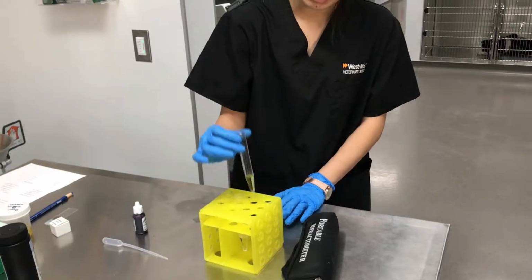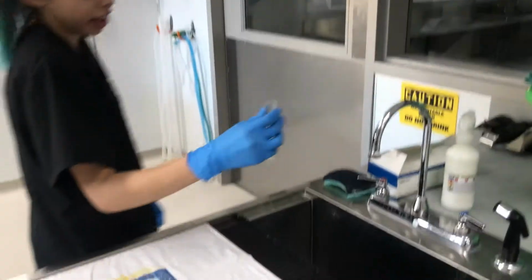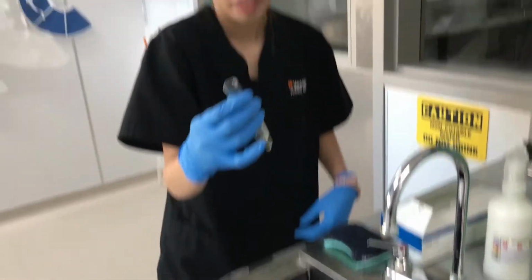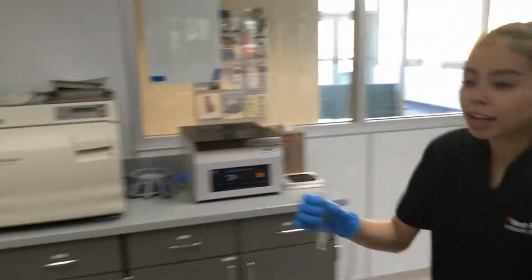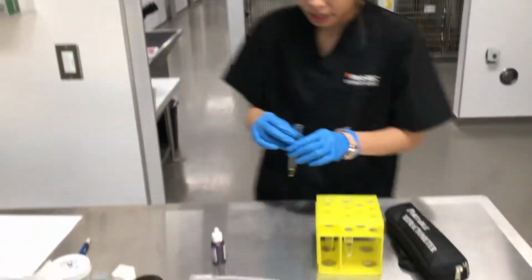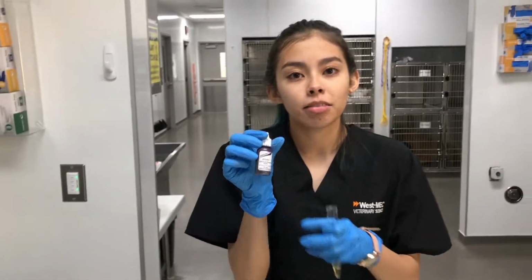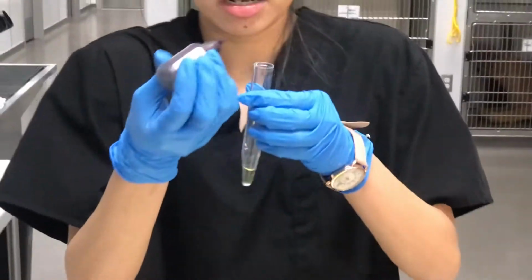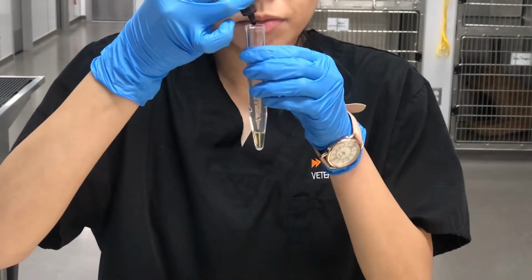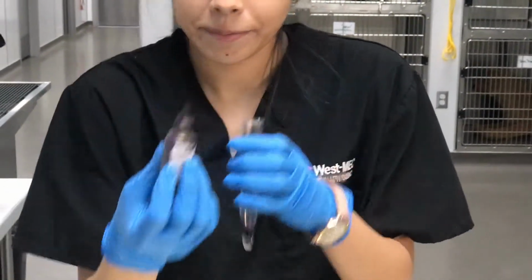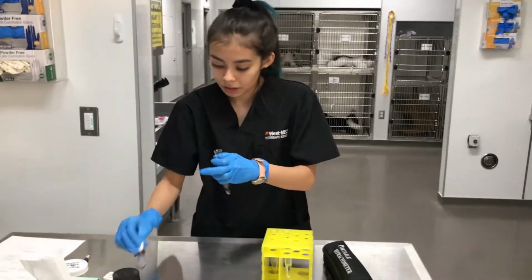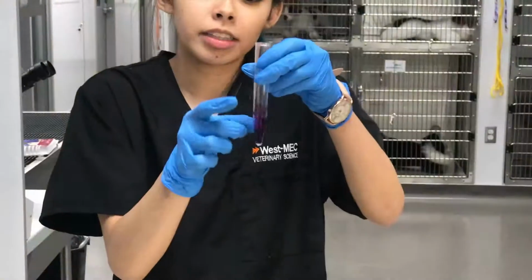So coming back over, the next step will be to decant the urine sample. So I'm going to come over to the sink, and I will do a quick motion. Okay, so once I'm done with this, I'm going to come back here, and I'm going to add the urine sediment stain into my urine sample. So all I need is one drop. Okay, so I'm going to close this back. So I'll kind of flick this so it can mix in there.